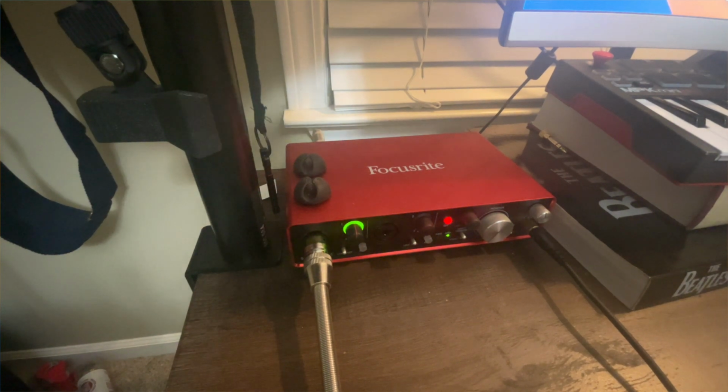Now, I'm not going to go through the process of turning this up and down to show you the colors changing, because if I did that, my microphone would get really loud and you wouldn't like that noise, and then it would get really soft. So mine's perfectly in the green here.